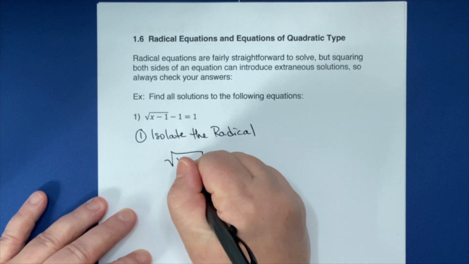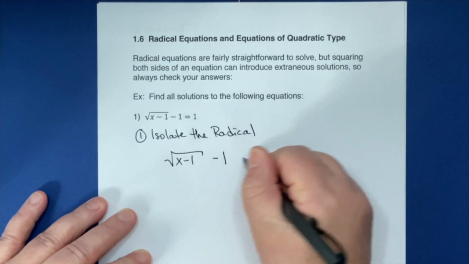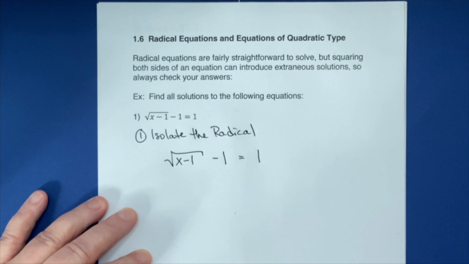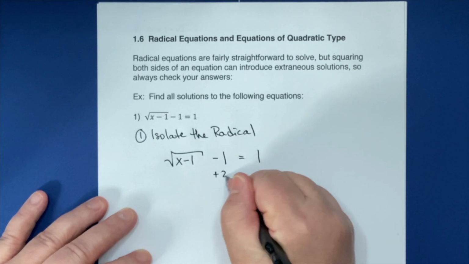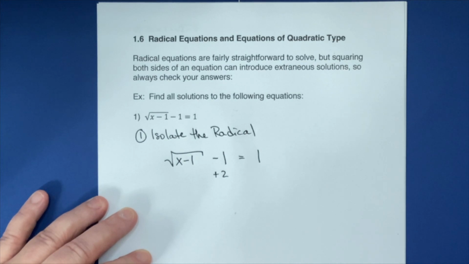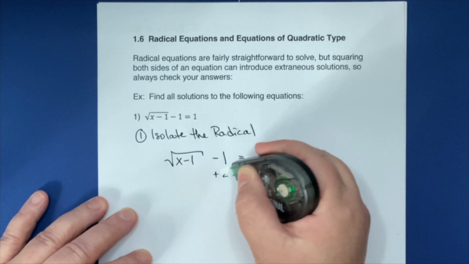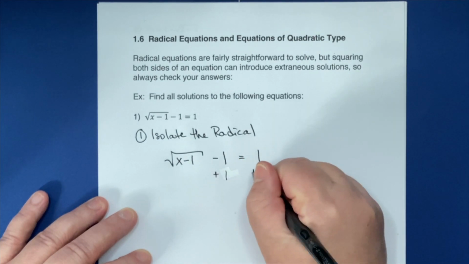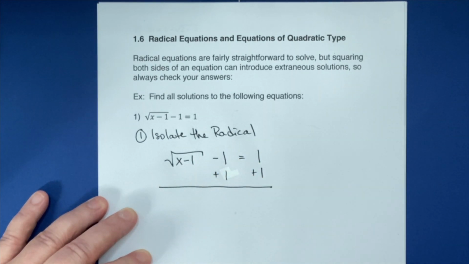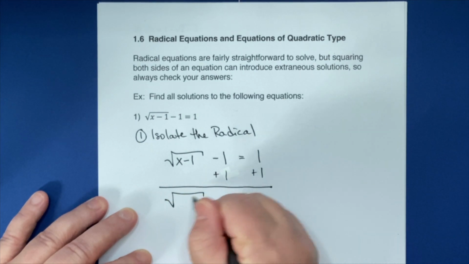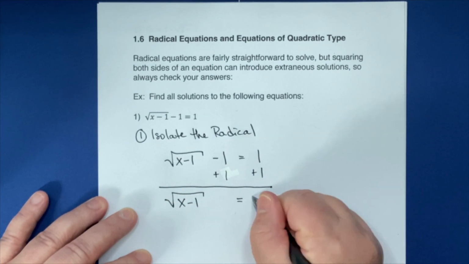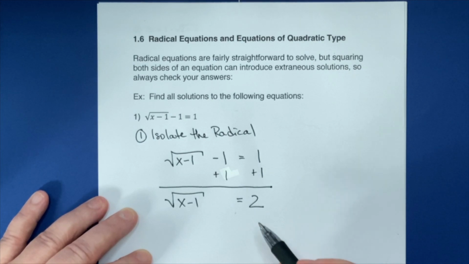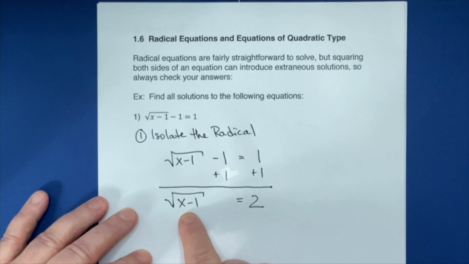So I've got radical x minus 1 equals 1. What I'm going to do is... well, adding 2 to both sides wouldn't help, it wouldn't solve anything. How about if I just add 1 to both sides? That probably makes a lot more sense. The reason is that then we get a 2 over there and a 0 over here, so this radical is all by itself.